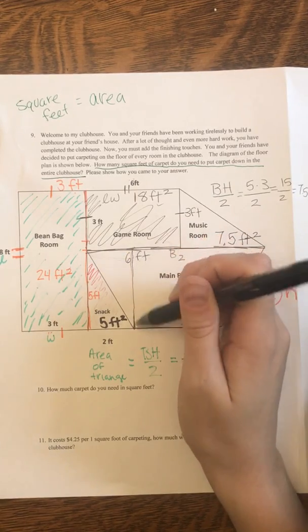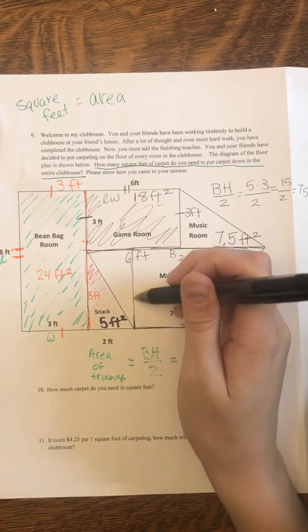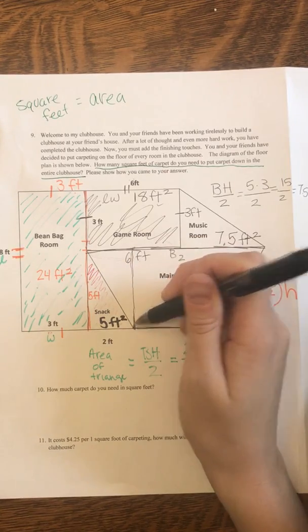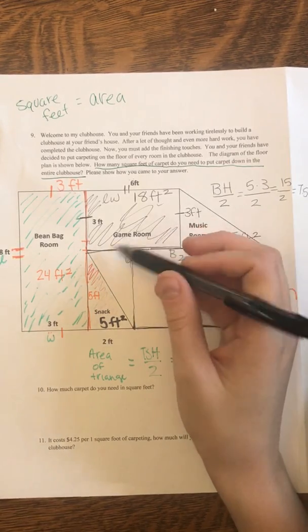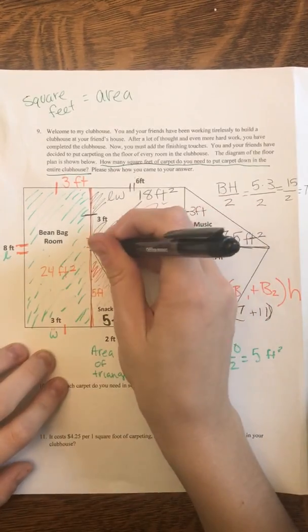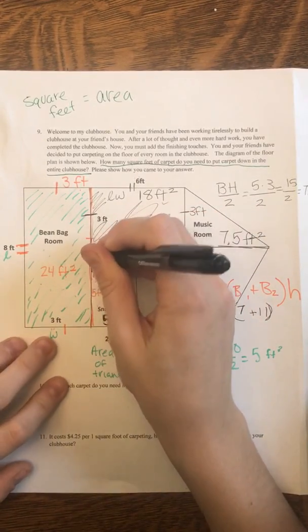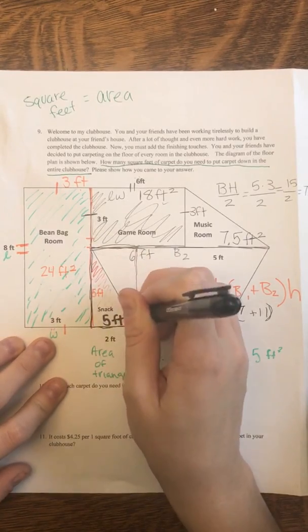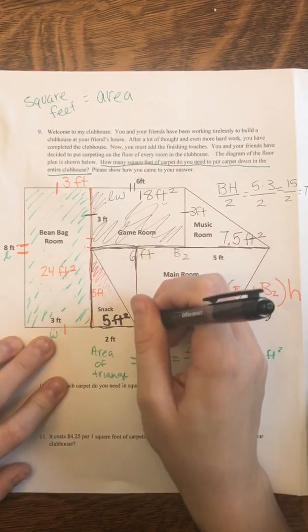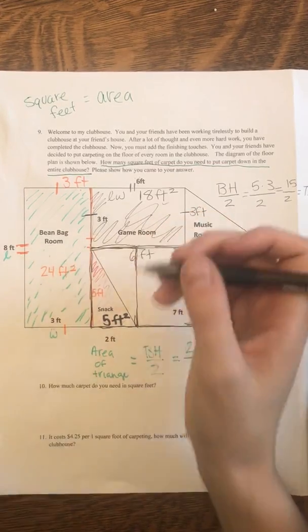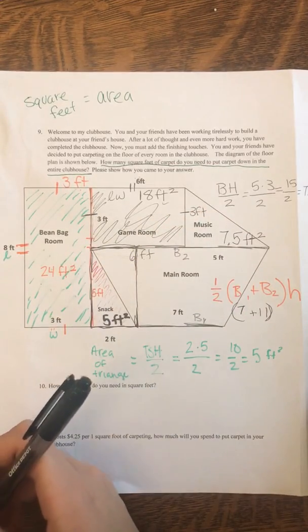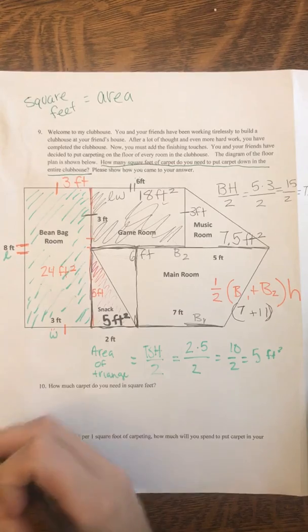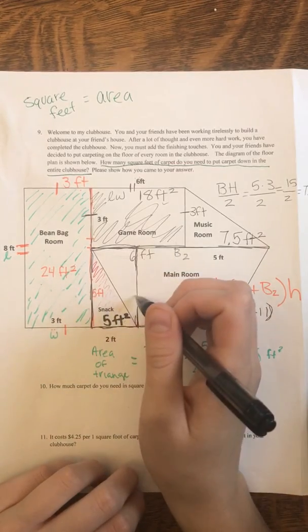I just drew a vertical line from base 1 to base 2. And look at what shape I made by drawing this. By drawing that vertical line, it's called drawing an altitude. And when I drew that altitude, I created a rectangle. And one of our properties of rectangles is that opposite sides are congruent.